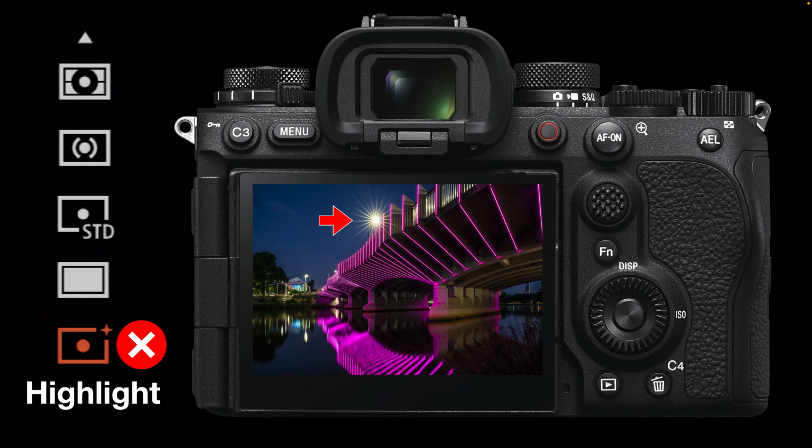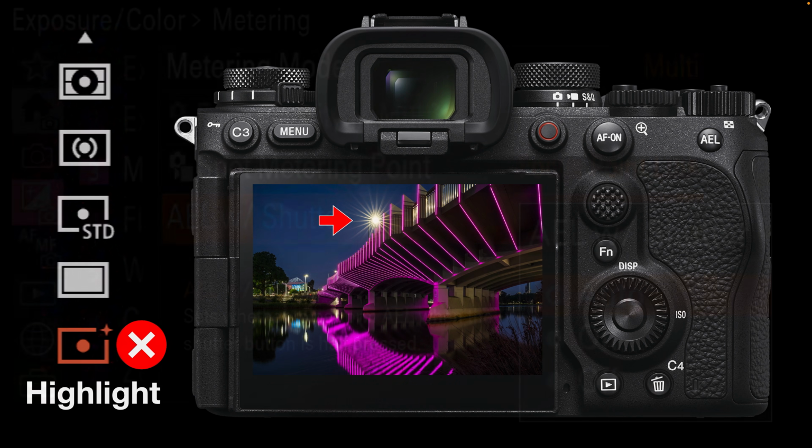In these instances where we've got bright highlights or specular highlights, and this could just be a reflection of the sun off water or off glass, then this is going to lead to a lot of situations where we have underexposed images. So it is a very useful exposure mode, but not better than multi, which gets more images appropriately exposed than highlights.